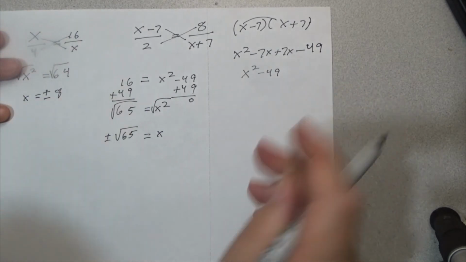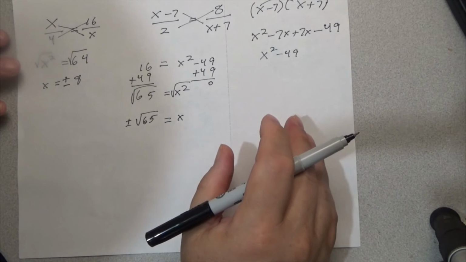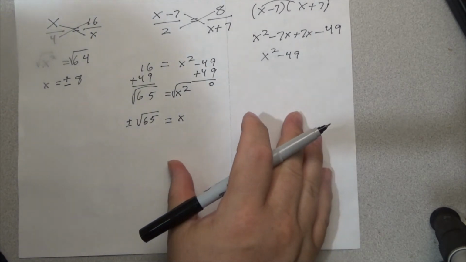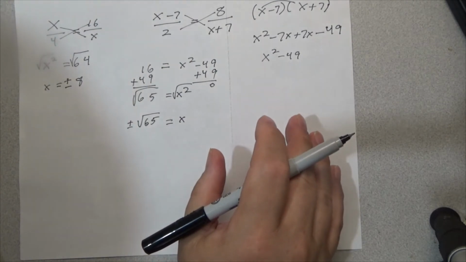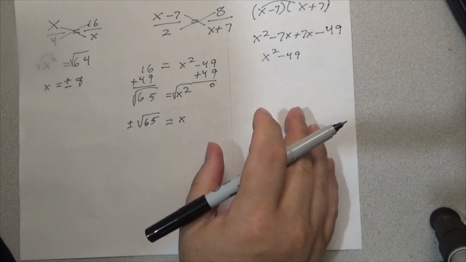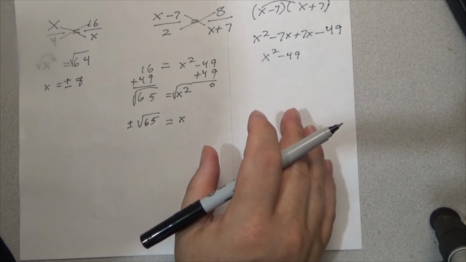Let's see, let's do one of the application problems. Let's see, is that one good? Maybe I should have looked at these before. I'll just pick one. One that I can read, preferably.